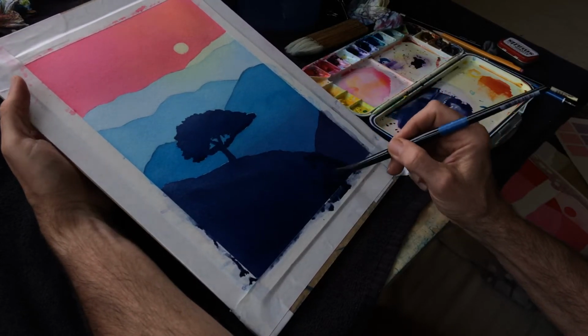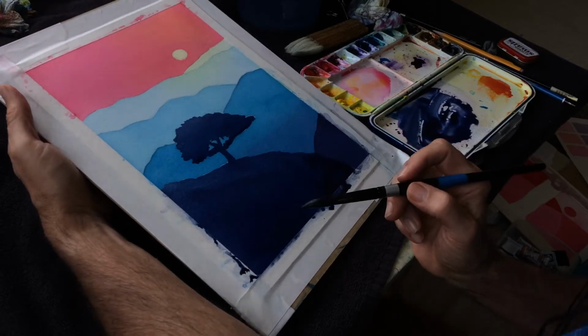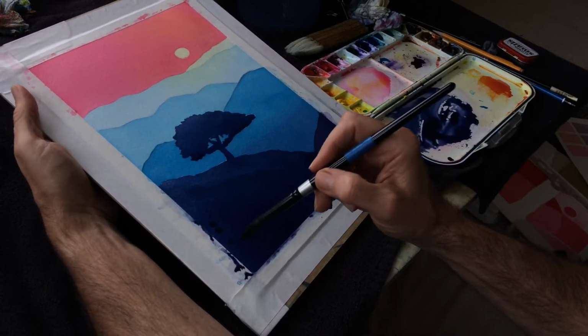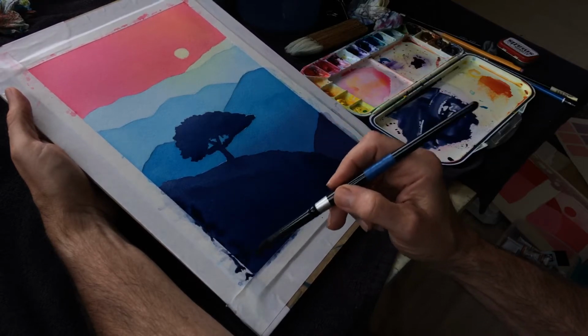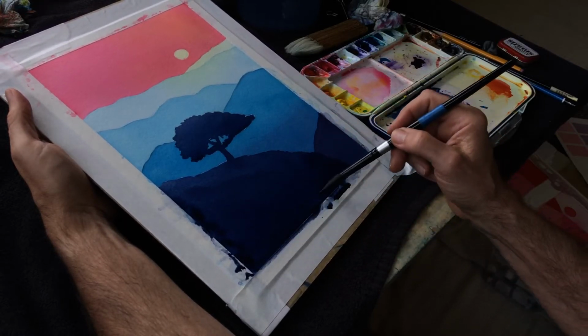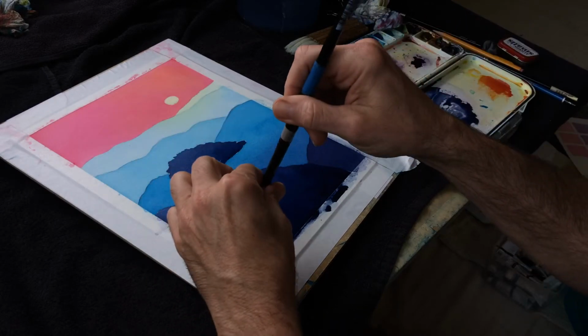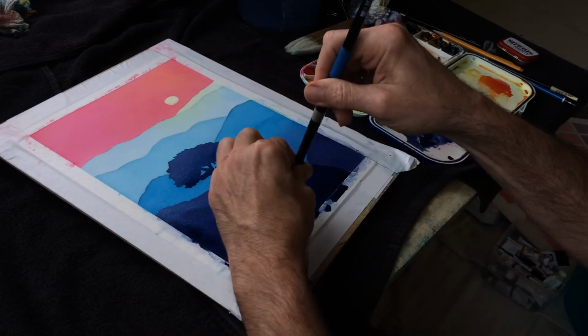Bring in, even though it's sort of a little late, it's still okay. Dropping in a little bit of the indigo. Ooh, look at what I'm going to do now.